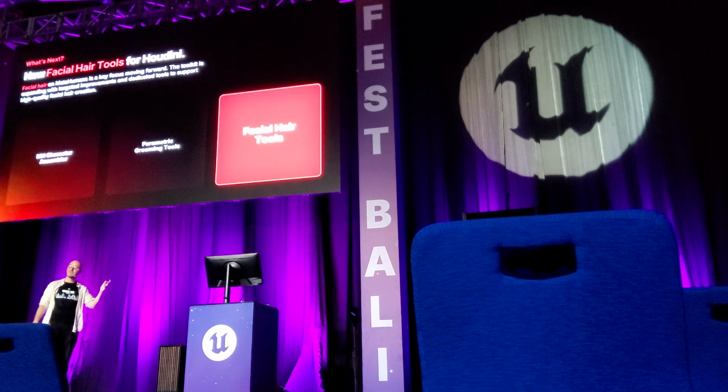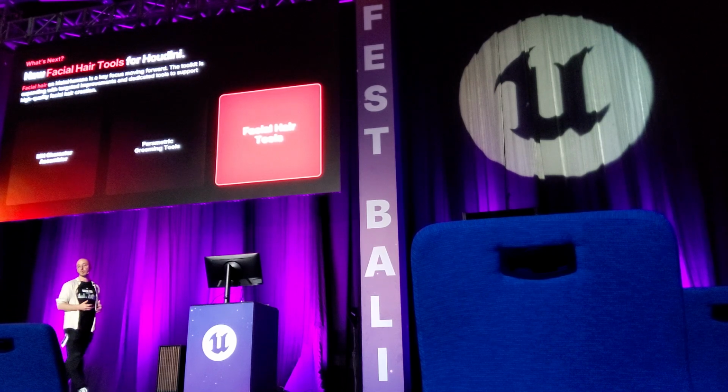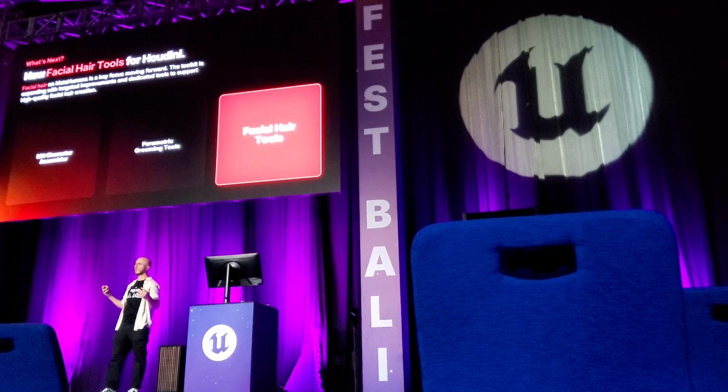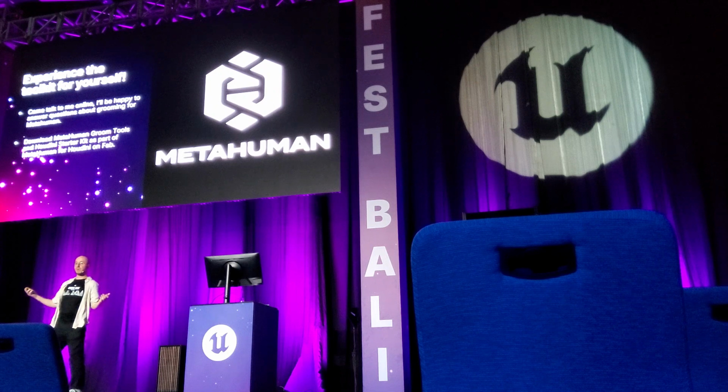Facial hair measurement is a key focus moving forward. We're expanding the toolkit with tools to support high-quality facial hair creation, including features for eyebrows and eyelashes. And that wraps up the roadmap.